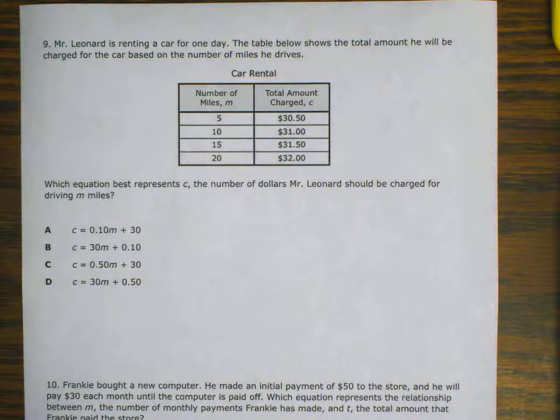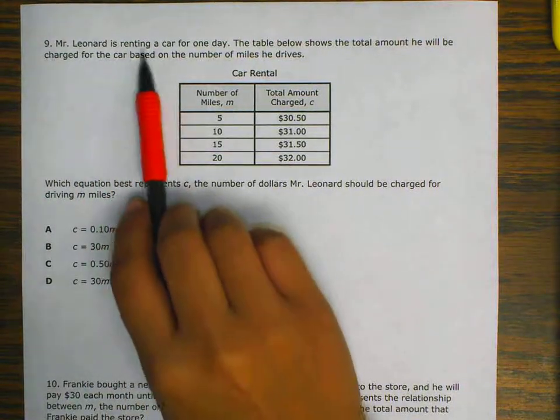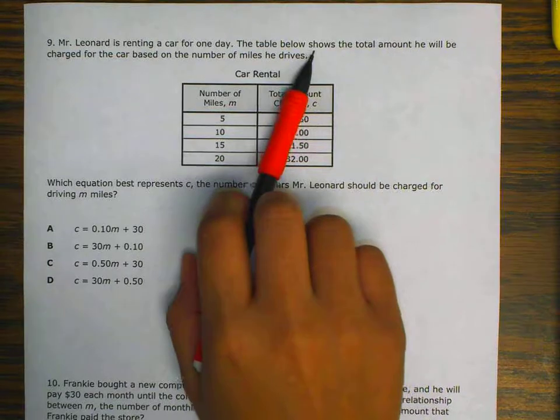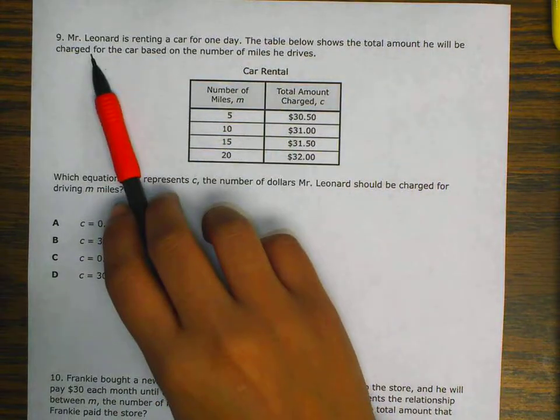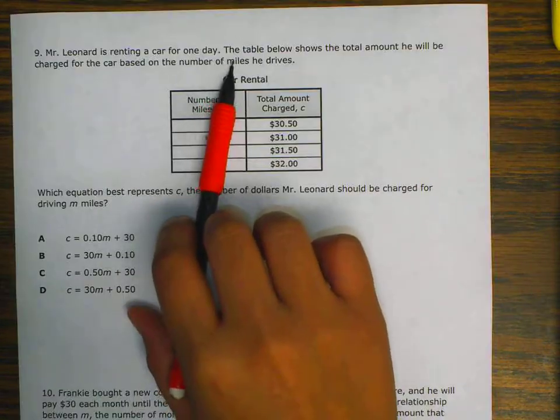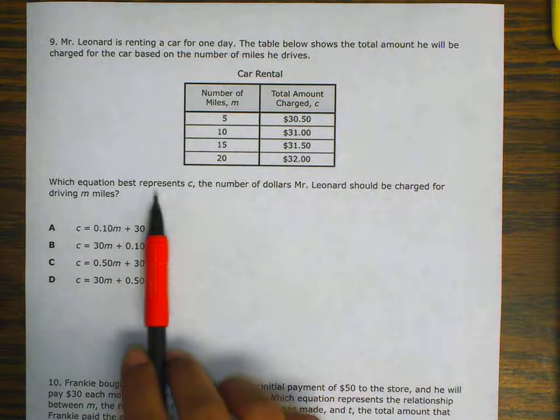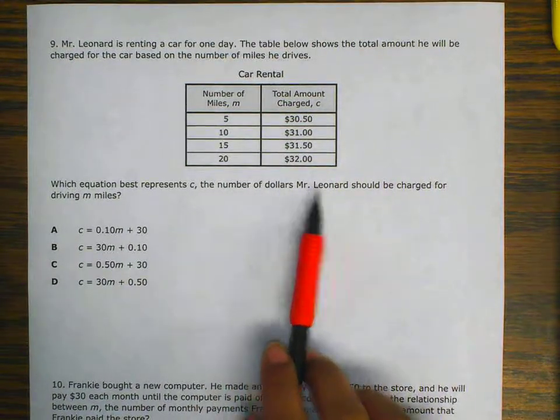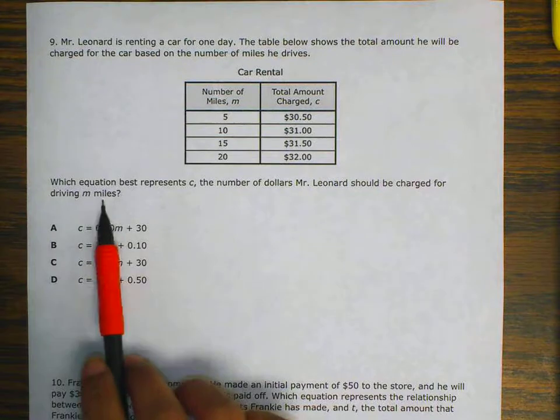Okay, question 9. Mr. Leonard is renting a car for 1 day. The table below shows the total amount he will be charged for the car based on the number of miles he drives. Which equation best represents C, the number of dollars Mr. Leonard should be charged for driving M miles?